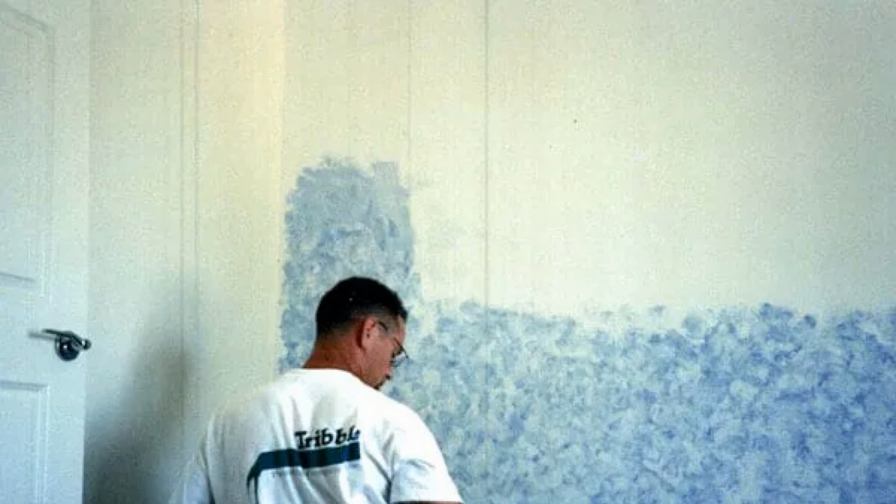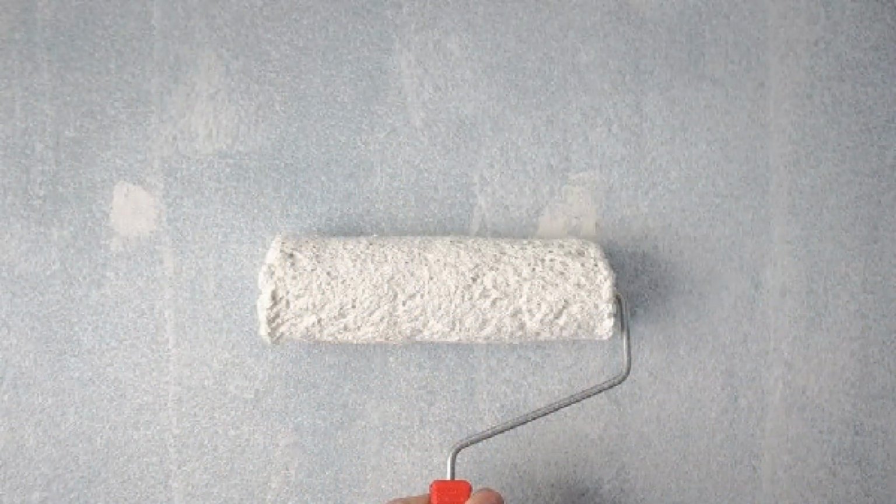And finally, don't forget about the importance of preparation. Before you start painting, make sure to clean the surface thoroughly. This will help to ensure that the paint adheres properly and prevents streaks and drips. You should also use painter's tape to protect any areas that you don't want to paint. This will help to create clean lines and prevent paint from getting on areas that you don't want it to.